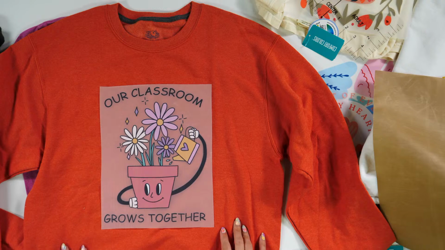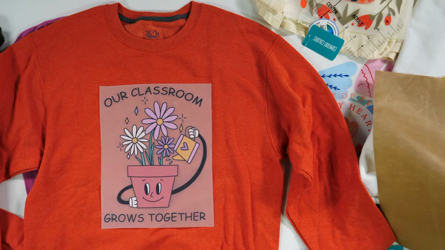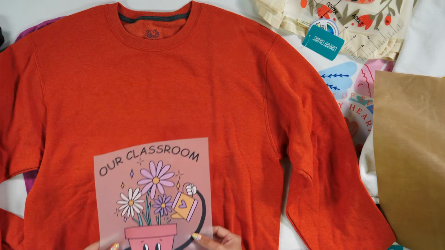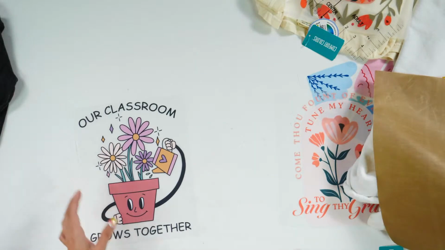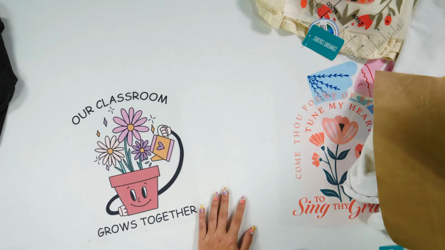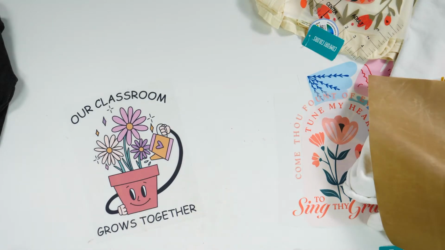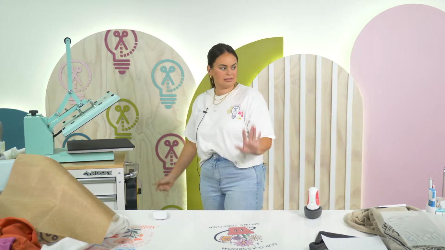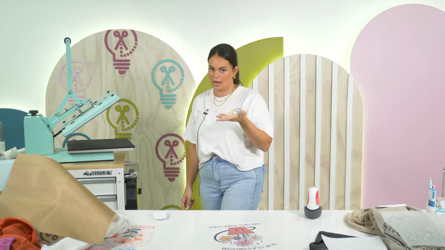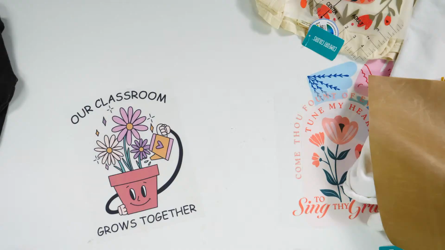Do we have a white or a beige? Yeah, grab me one. Just in case it works and it looks good, I don't want to waste a shirt or a transfer. We can give it to somebody. While she is doing that, I think I am going to grab an EasyPress mat real quick. Give me just a second.